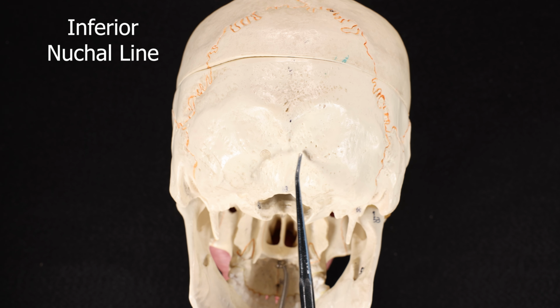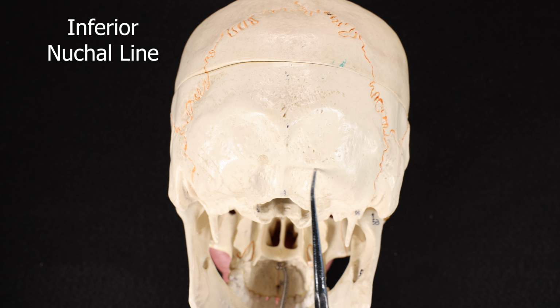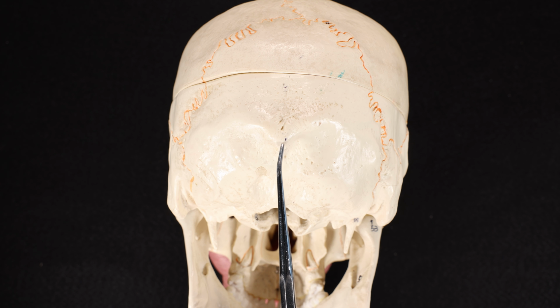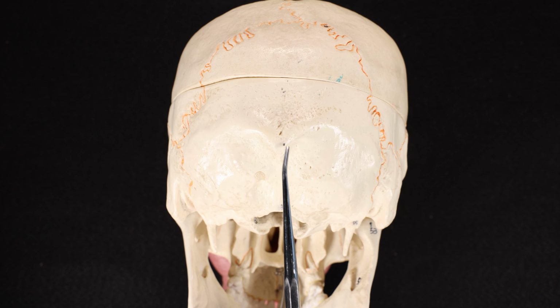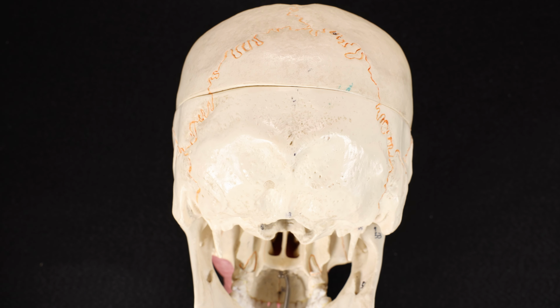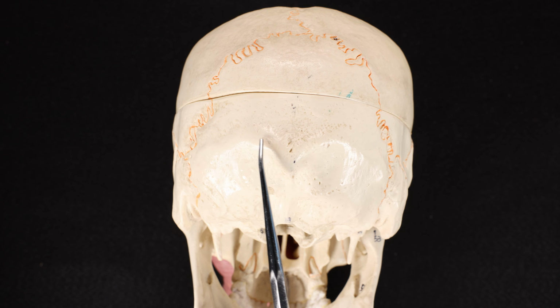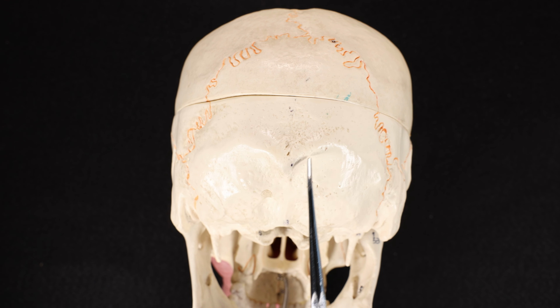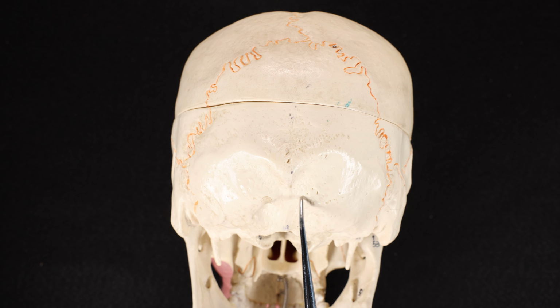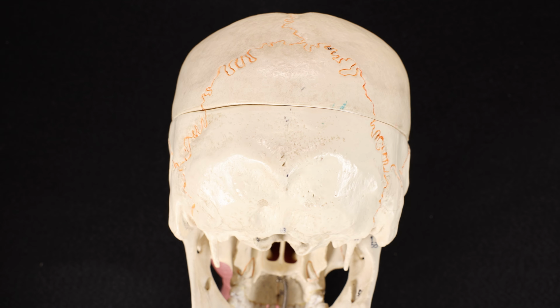That inferior nuchal line goes right along here. So inferior meaning lower. So find the external occipital protuberance, this bump right in the back of your skull. You can actually feel that if you feel the back of your skull. Superior nuchal line, and then inferior nuchal line is below those two, inferior nuchal line.